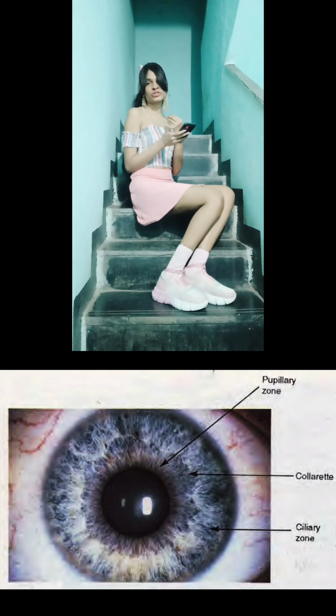This is the prominent feature, and it is because of what? It is because it overlies the incomplete minor arterial circle. Now, outer ciliary zone and inner pupillary zone. So, this diagram is about the anterior surface of the iris, its two portions, and the collarette zigzag line.